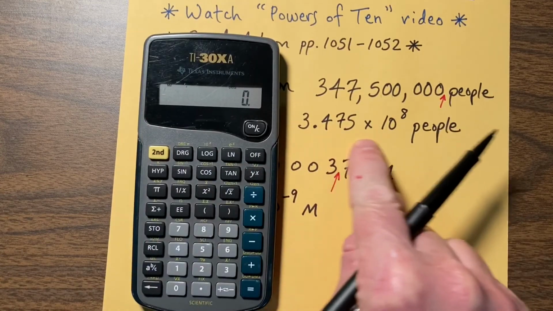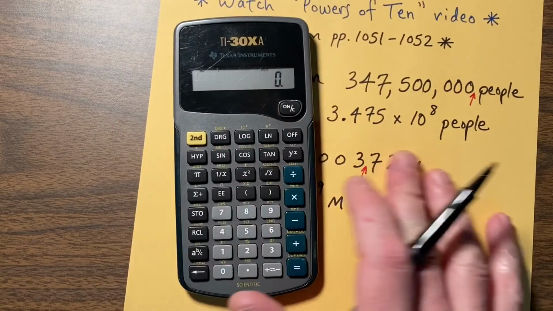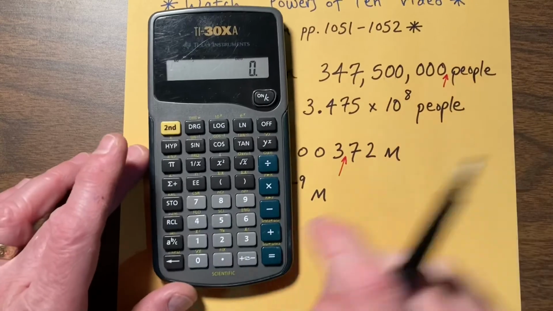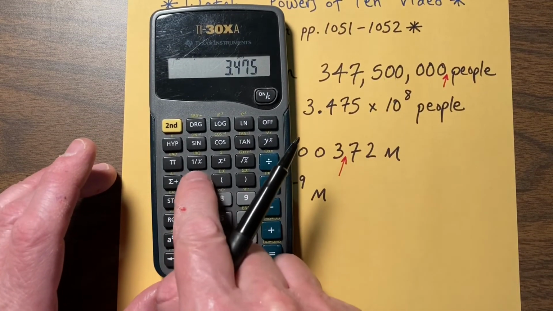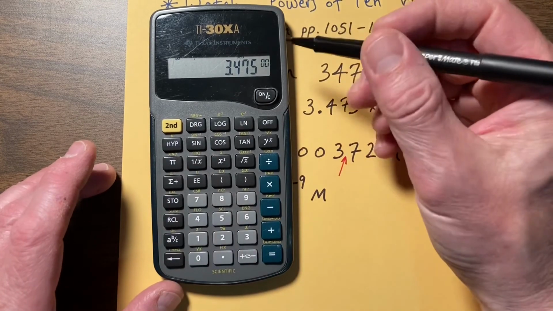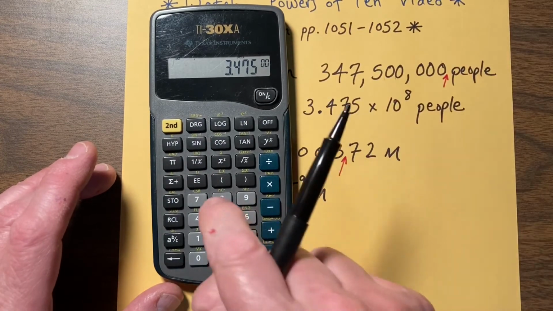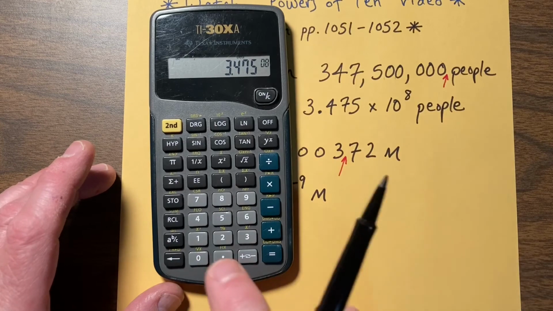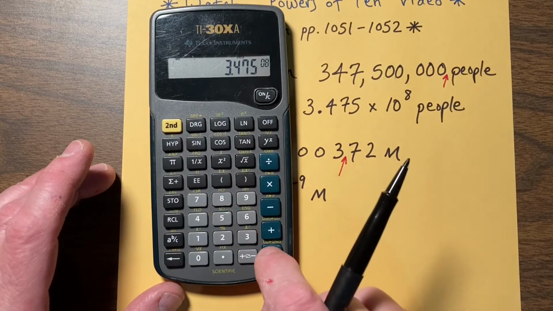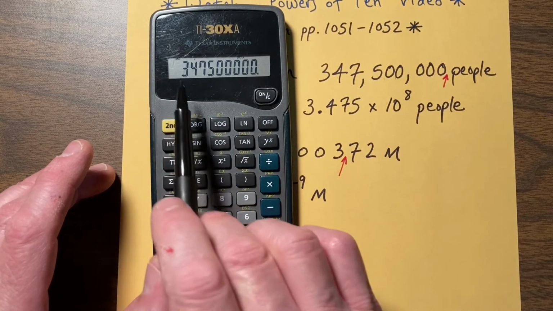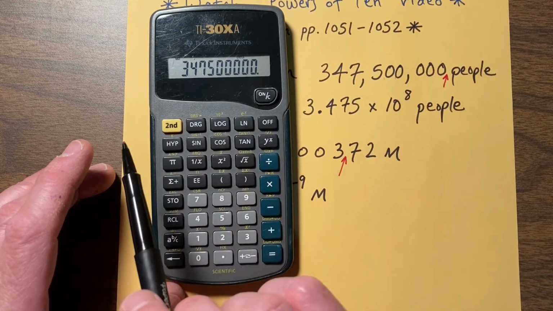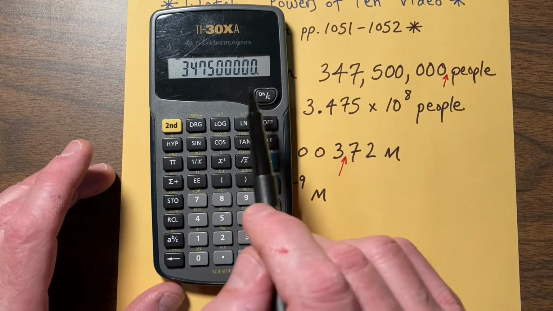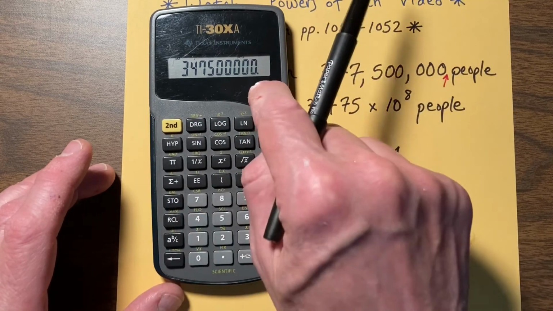If I wanted to enter this number in scientific notation, all I would need to do on this particular model is enter 3.475, and then I would type in EE, and then the little double 0 pops up, and then I just enter 8. Now if I hit equals, this might have enough zeros to display it, which it does. It actually converts it to 347,500,000.